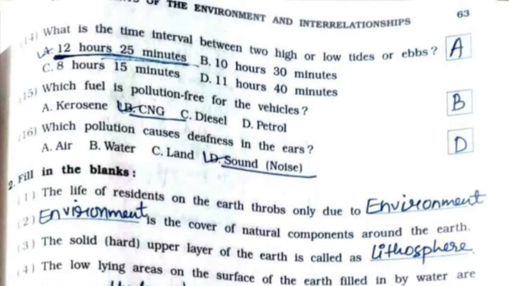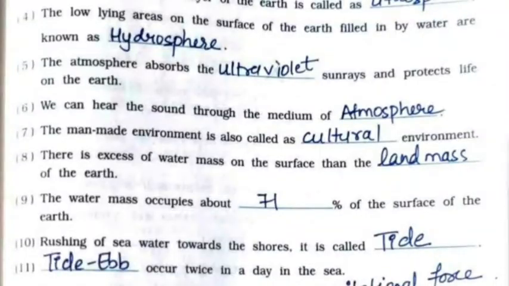First one, the life of residents on the earth throbs only due to environment. Second, environment is the cover of natural components around the earth. Third, the solid, that is hard upper layer of the earth, is called as lithosphere. Fourth, the low-lying areas on the surface of the earth filled in by water are known as hydrosphere. Fifth, the atmosphere absorbs the ultraviolet sun rays and protects life on the earth.